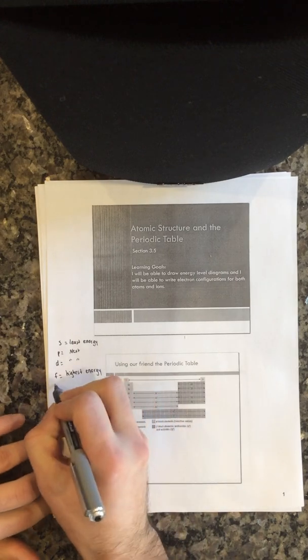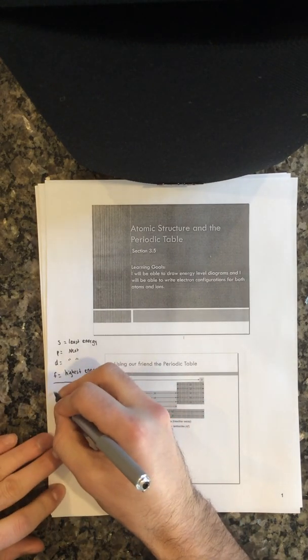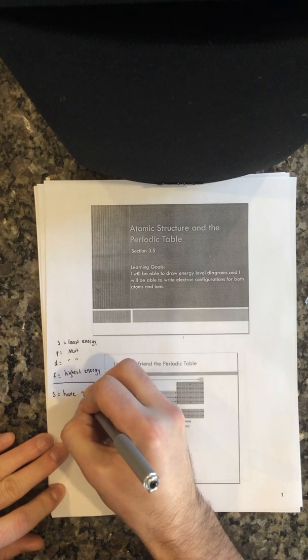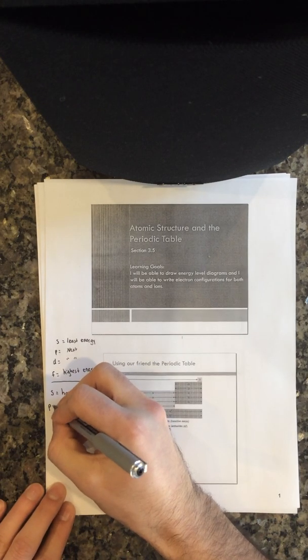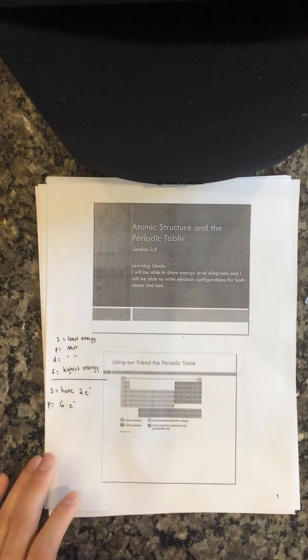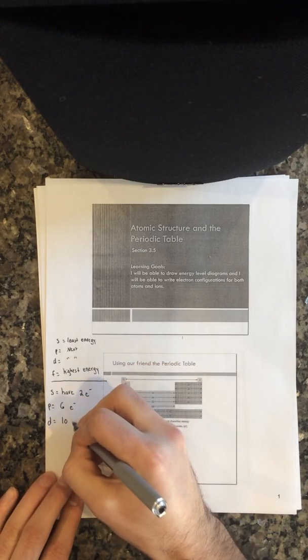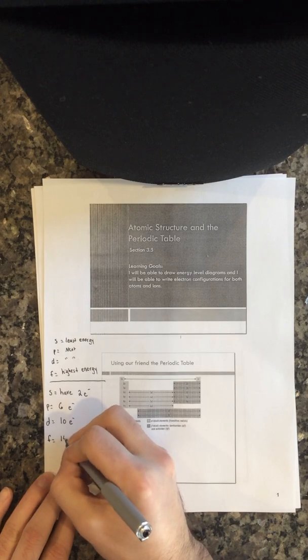Now, before we move on, a couple things that we need to know. All your S's have 2 electrons. P's have 6 electrons. D's have 10 electrons. And F's have 14 electrons.